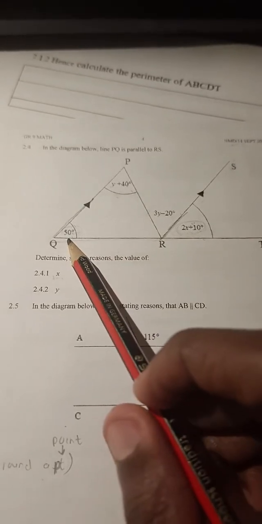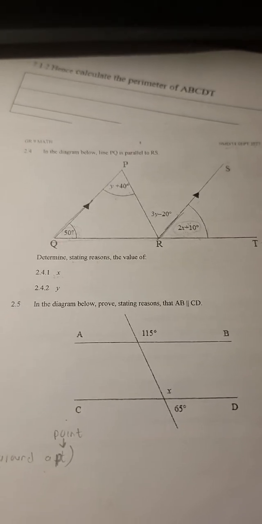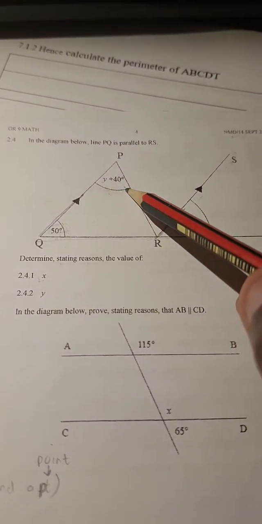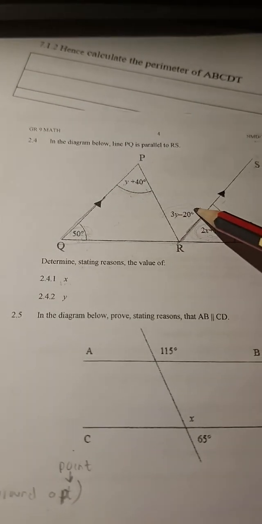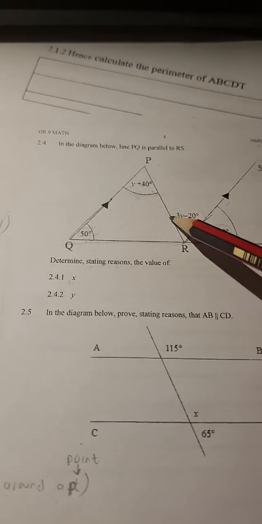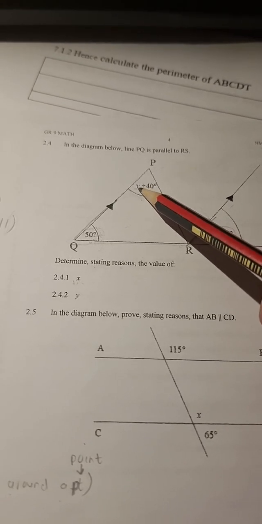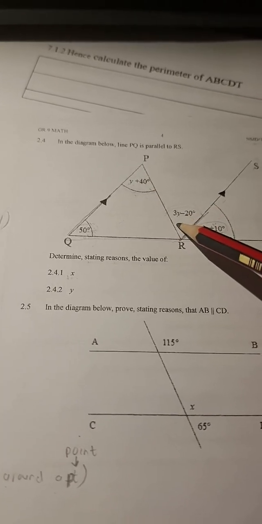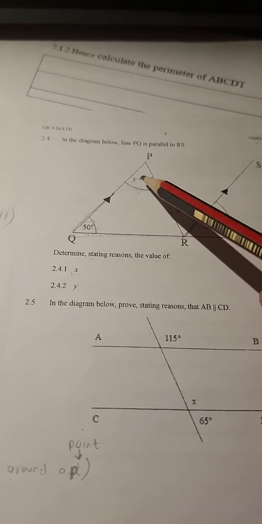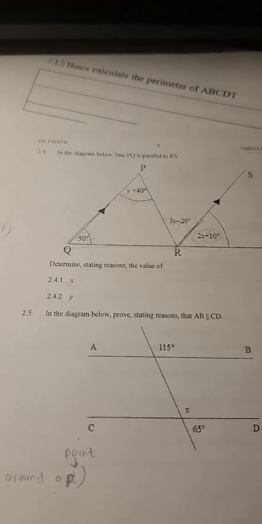So we could use corresponding angles. Okay, let's hold it now. Let's look at the diagram differently. What relationship exists between y plus 40 and 3y minus 20? Do you guys see the relationship that exists between y plus 40 and 3y minus 20? Do you know why I'm identifying that relationship? It's because I can see y plus 40 has just the variable y, and 3y minus 20 has only the variable y. If I have a single variable and the relationship does exist between them, then it means I can actually use that relationship and calculate the unknown.